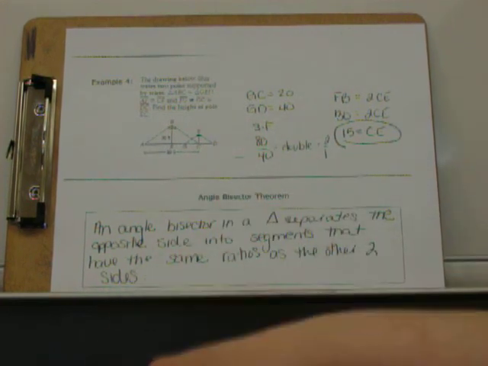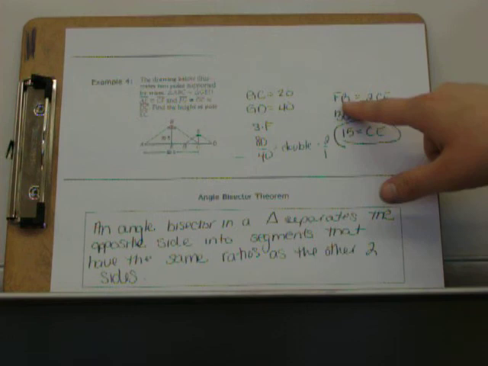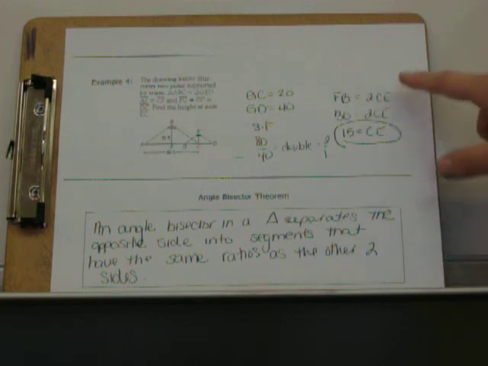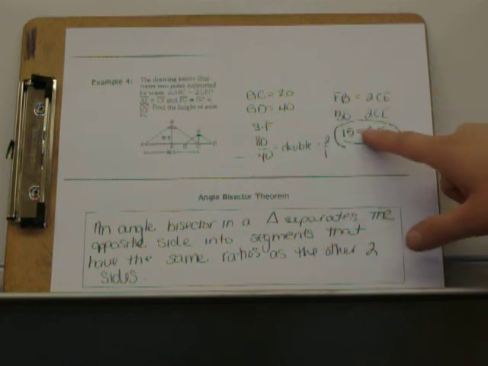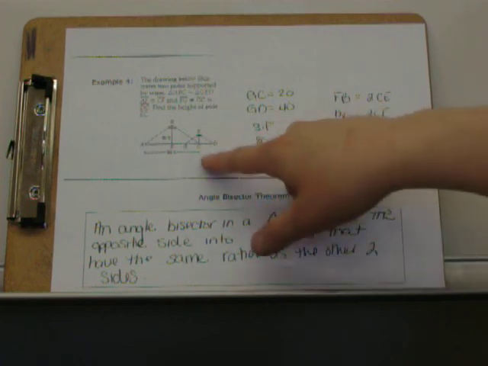So if we know that, we can set it up so that if FB is equal to 2 of CE's, then we just need to plug in our 30 for our FB, and then take half of it to get what the height of that pole is going to be.